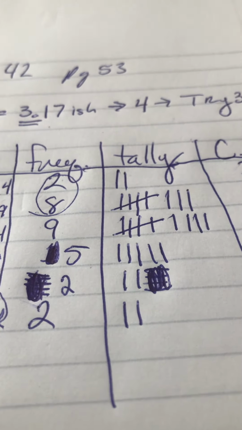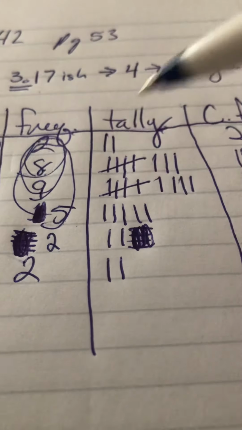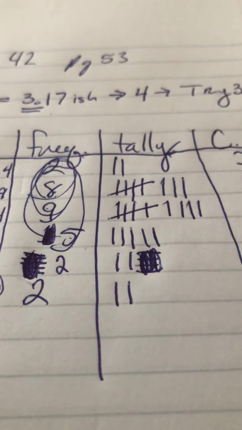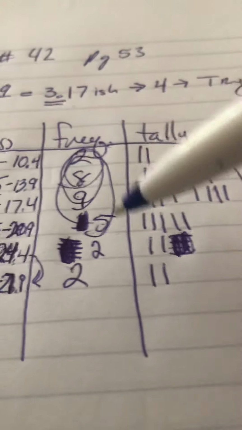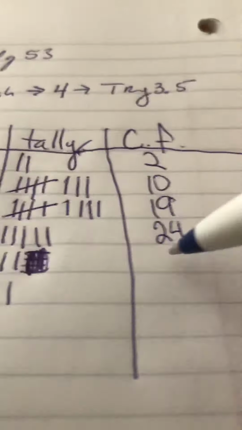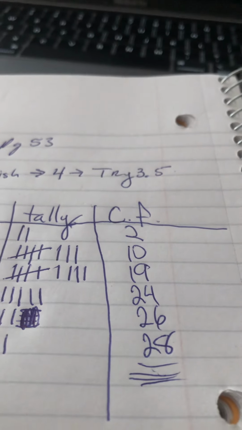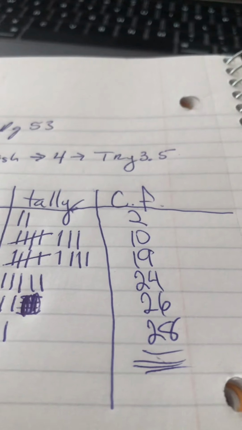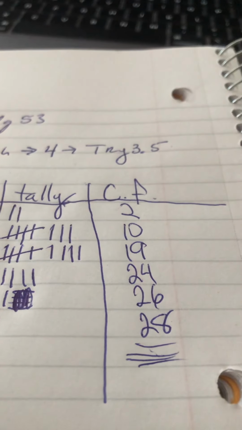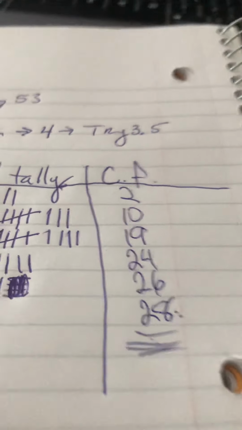So 8 plus 2 is 10. Now I'm going to go back up the table. 9 plus 8 is 17 plus 2, well, 19. Then I go here. So 5 plus 9 plus 8 plus 2, that's going to be 24. Back up the table, so I'm at 26. And then I'm at 28. The number of data points here should match the number of data points in your total table. We have 4 rows of 7, so we've got 28 total items in there.